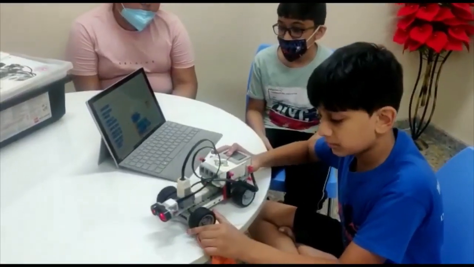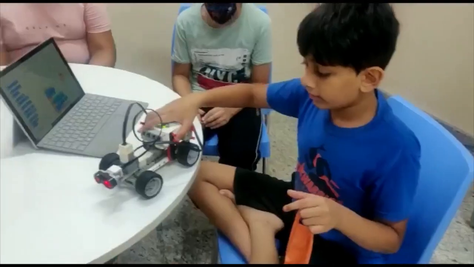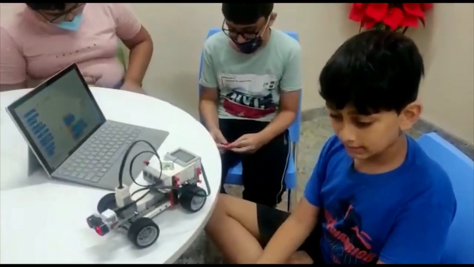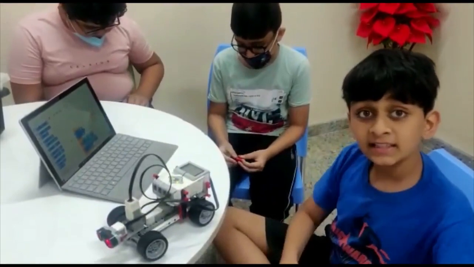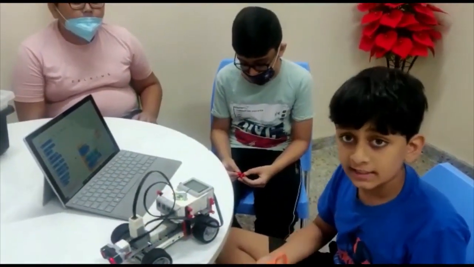Any example for velocity? Velocity, when the bowler bowls and then the batsman hits a six, it goes in a certain direction and then it goes for a six, so that is velocity.